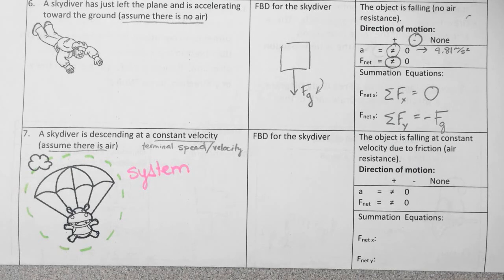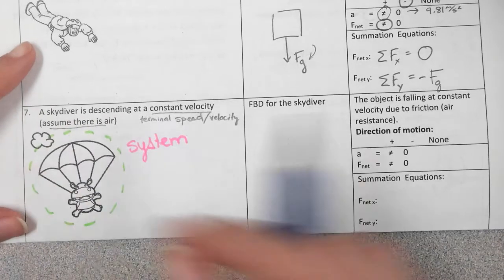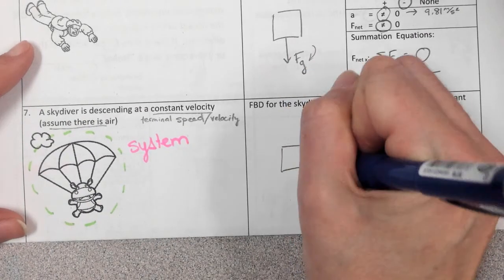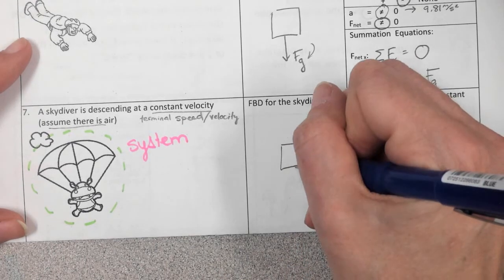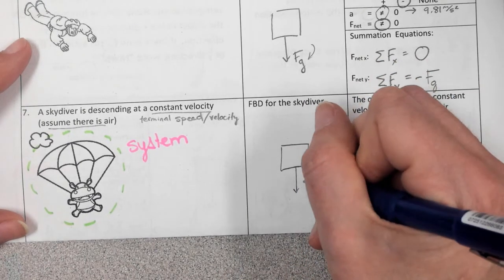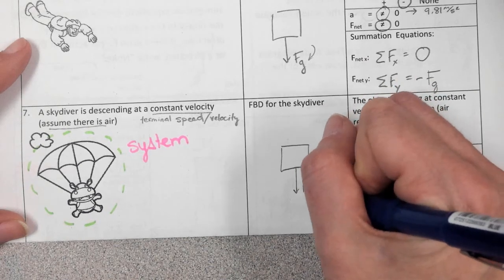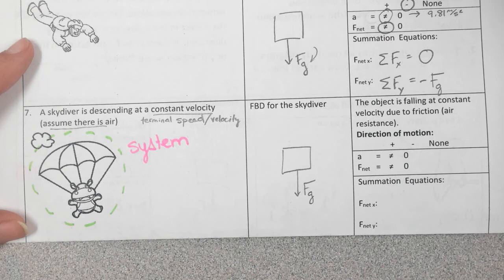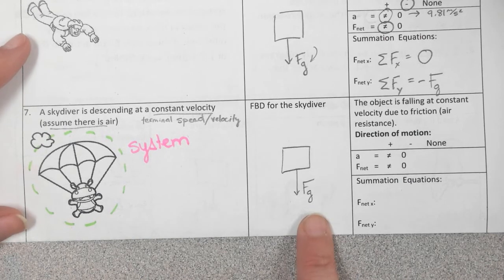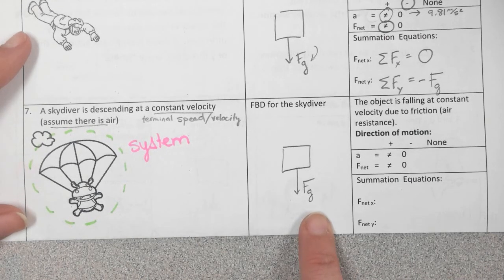Okay. So for this one, because we are choosing our system as the skydiver and the parachute, that just changes a little bit. I'll show you what it would have been with just the skydiver in a second. So we definitely have gravity pulling our skydiver down.